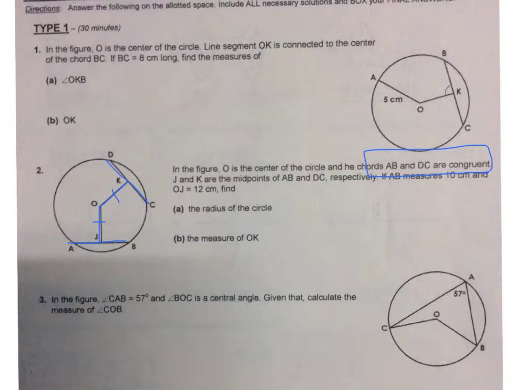Again, if the chords are the same, the segment OK and the segment OJ are also the same. The same idea applies if you cut it at the center and you know the measure of DC: DK is always equal to KC. Clear? If we cut AB at the center, AJ will always be equal to JB.